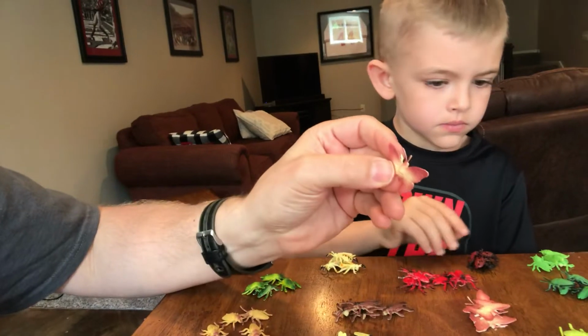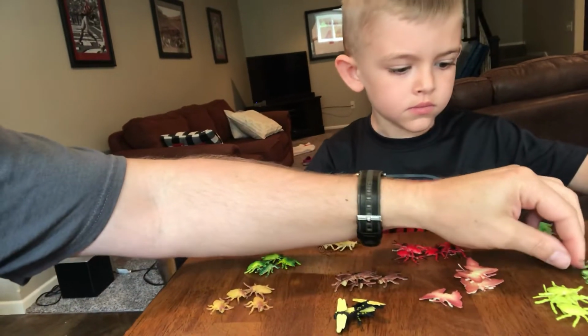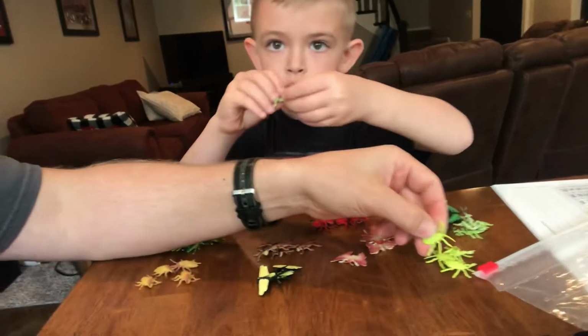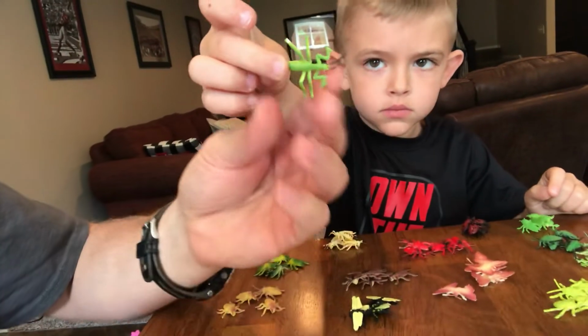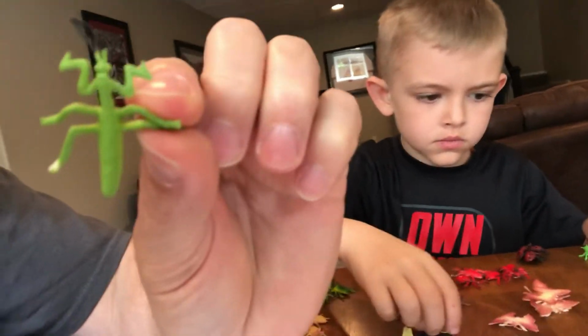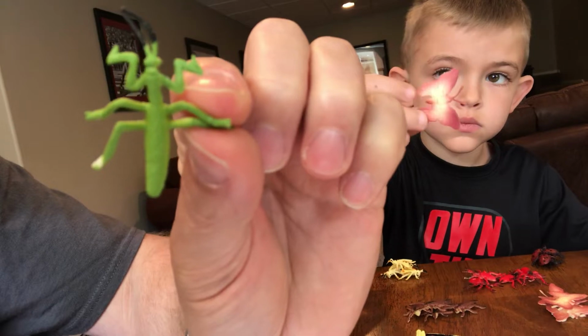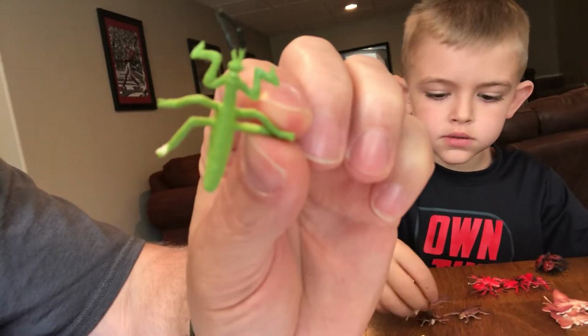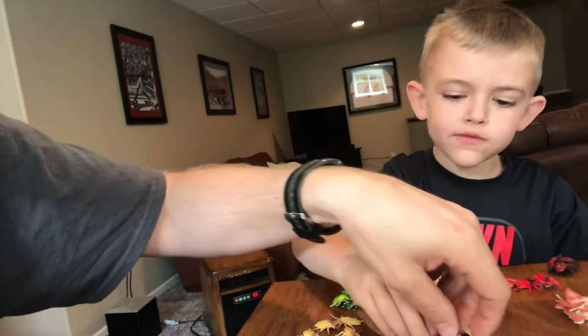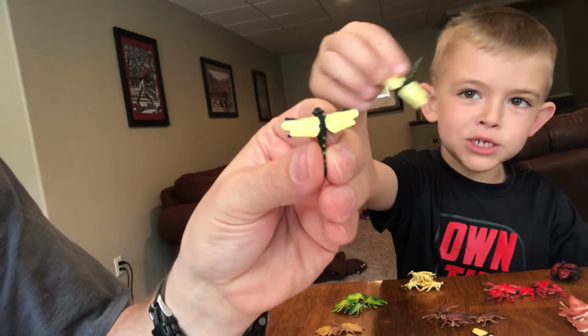We got moths. Okay, we got grasshoppers over here. All kinds of other beetles. Okay, crickets and stuff. Yeah, look at that one. That one's a little, what do we say this? Praying mantis. These are little praying mantises. Okay, and then we got dragonflies. Yeah. Okay. All right.